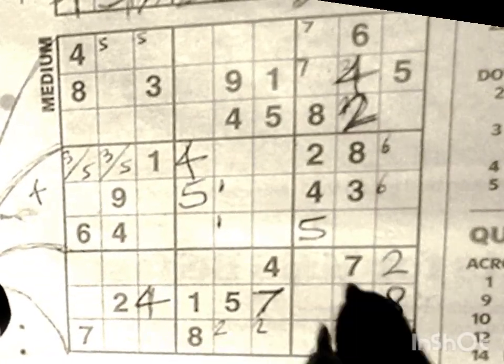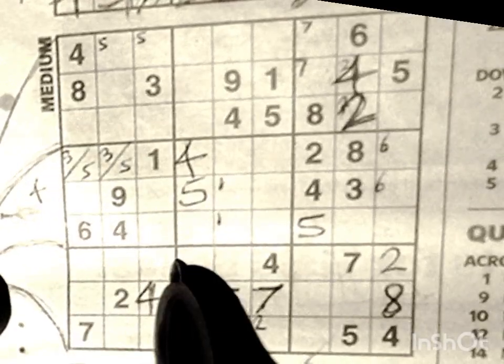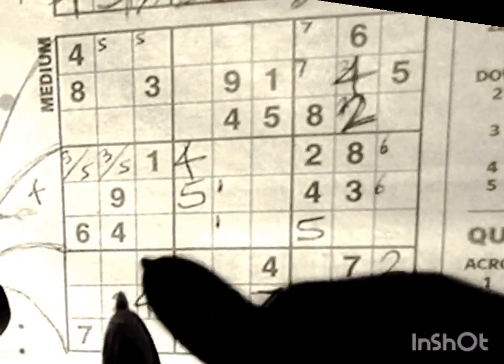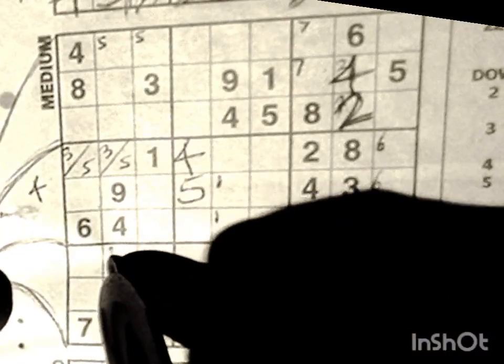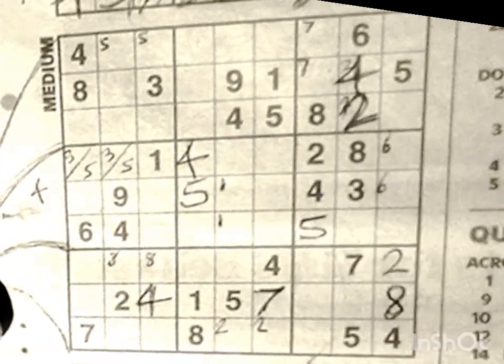That gives us a row with an 8, a row with an 8, which means that the top row will have an 8 here. Can't be the left-hand one because of that. So again, we can write it in, 8, 8.